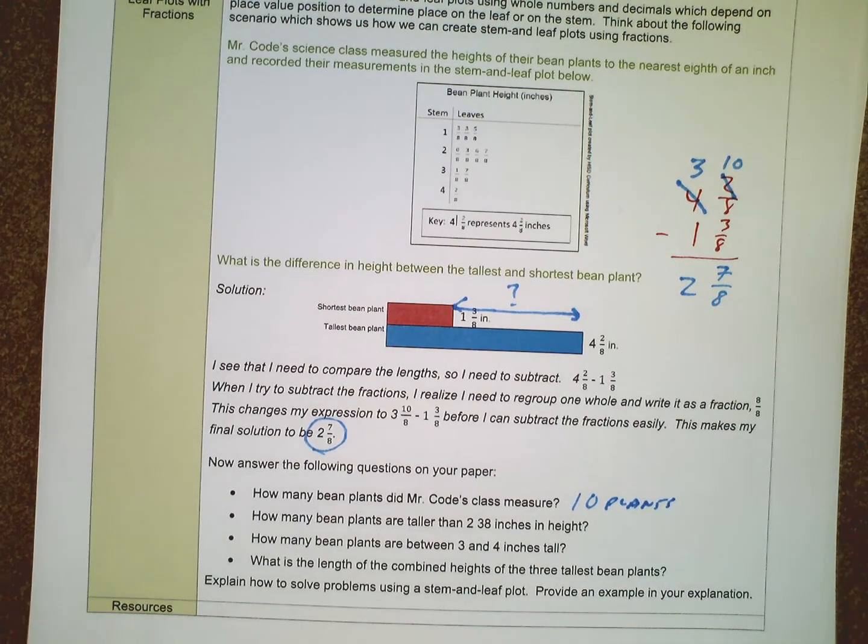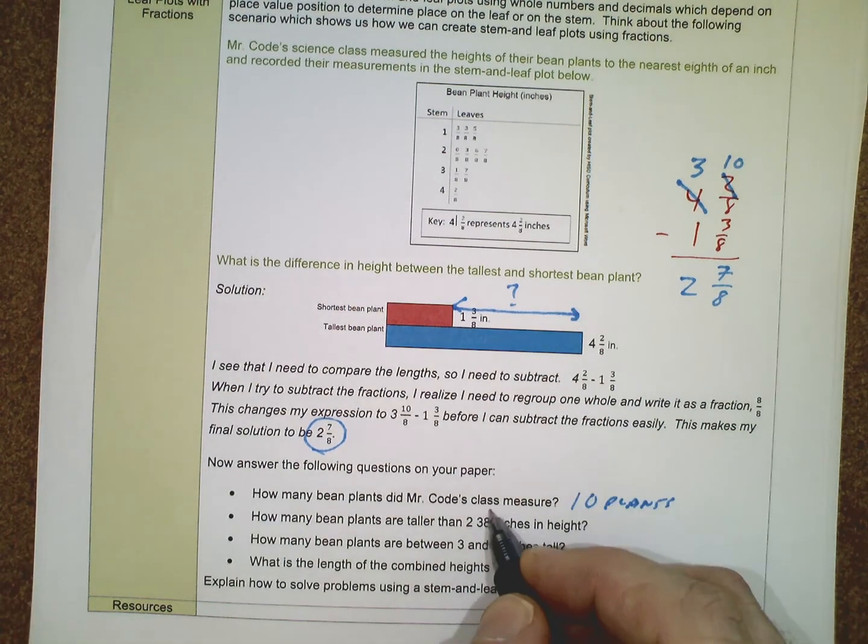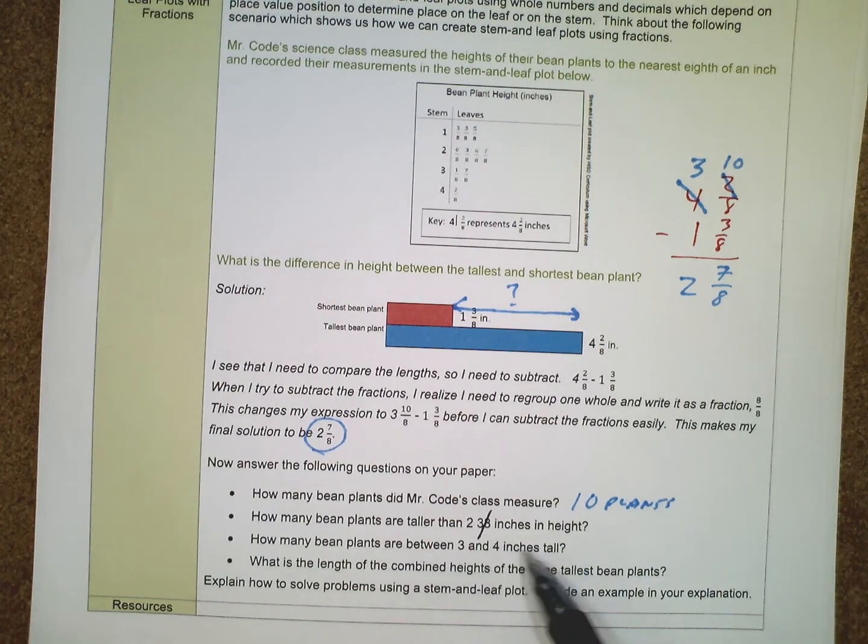Okay, next question. How many bean plants are taller than 2 3/8 inches? This should have a diagonal in it. So 2 3/8 inches. It said, ¿cuántas plantas son más alto que 2 3/8? Okay, the thing to remember here is they're taller than 2 3/8, so it does not include 2 3/8. You have to look at the ones that are bigger than 2 3/8 without including 2 3/8 itself. Cuando dicen que es los que son más altos que 2 3/8, eso no incluye 2 3/8. Queremos los que son más grandes.